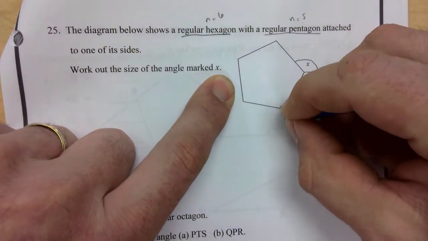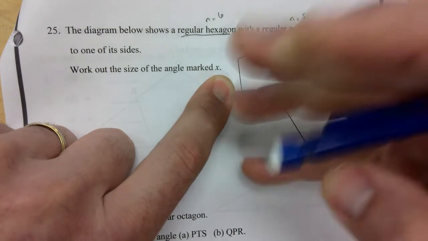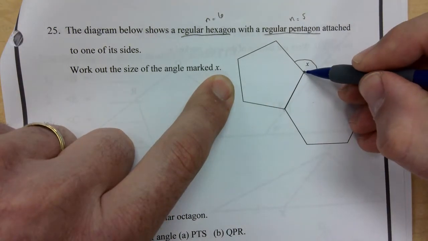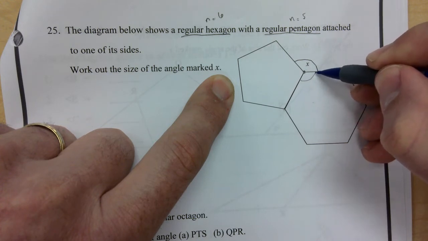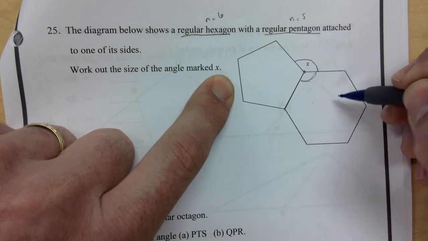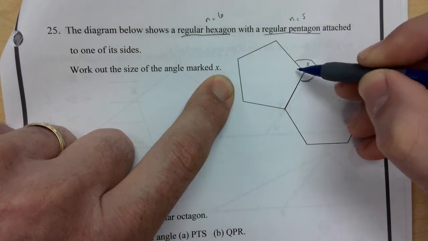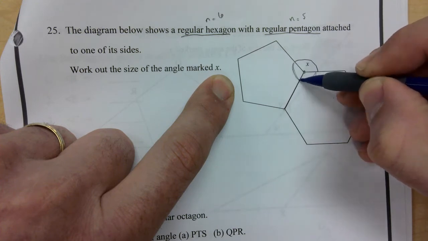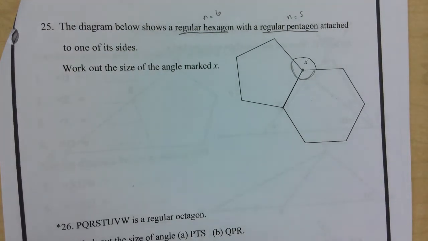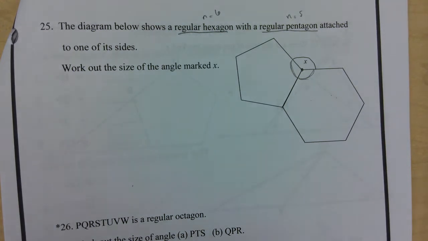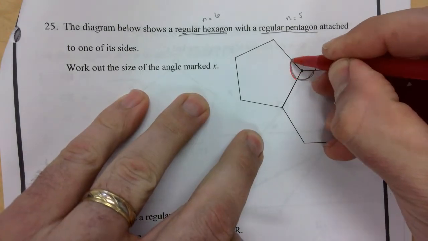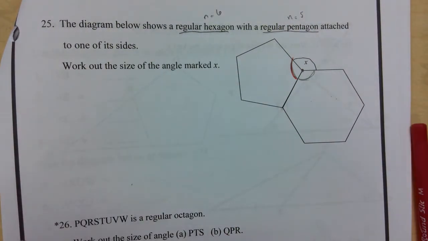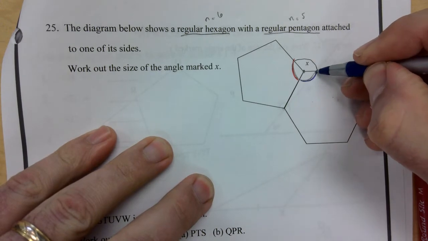So I guess I should erase this for now, and we focus here. The game plan is we're going to find this interior angle of the hexagon, and we're going to find the interior angle of the pentagon, in different colors here. Right, so we're going to focus on this one, and then on this one.